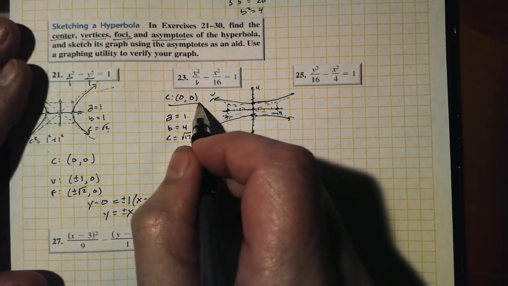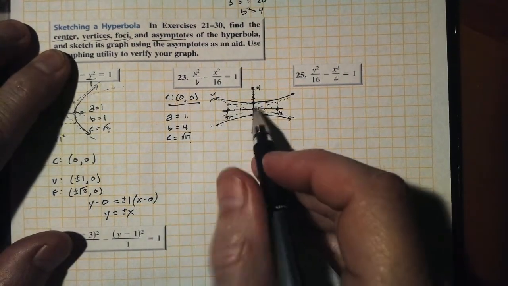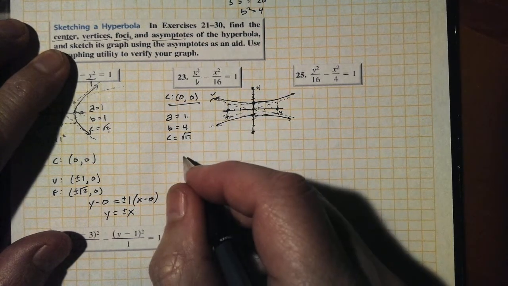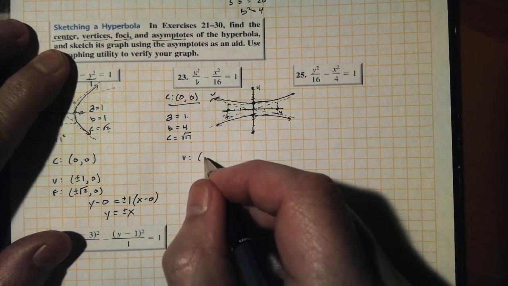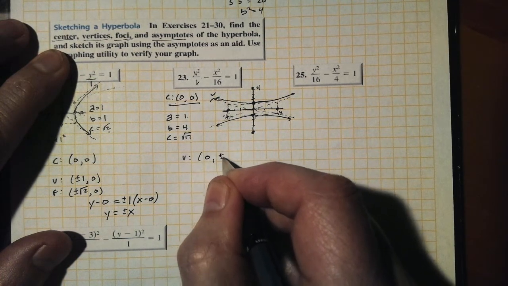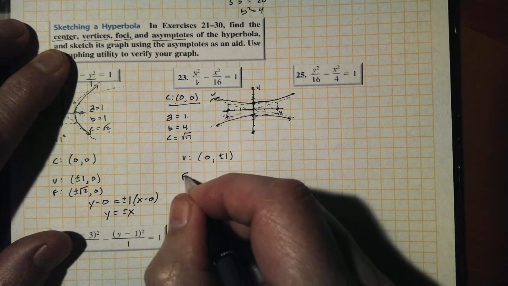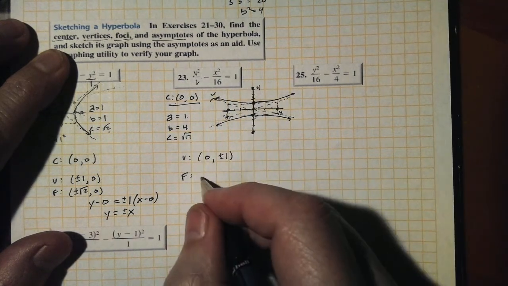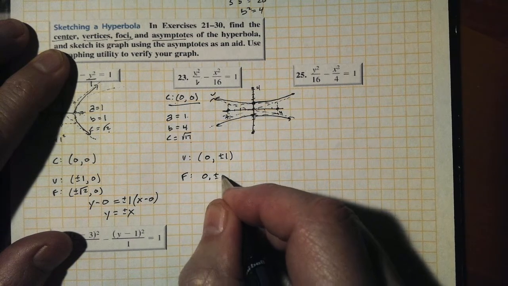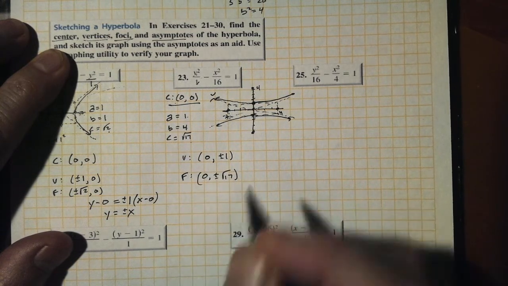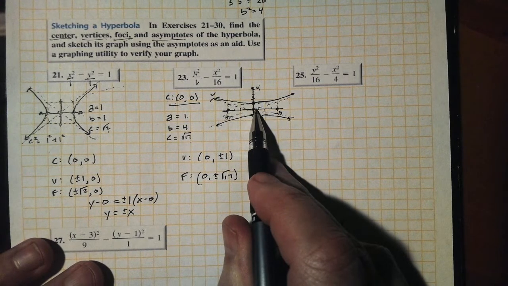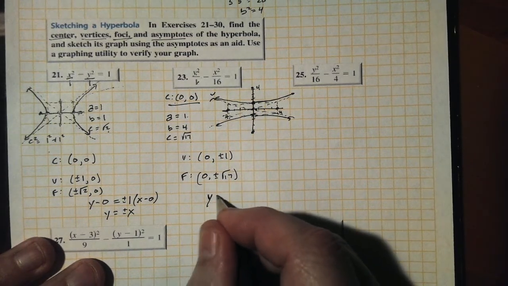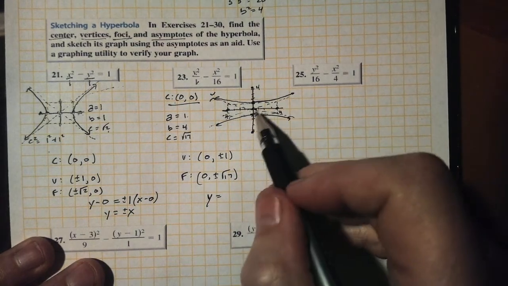We've got our center. We need our vertices. Well, they are up 1, down 1. So our vertices are 0, plus or minus 1. Our foci are up square root of 17, down square root of 17, 0, plus or minus square root of 17. And our asymptotes, y minus a y coordinate, that's y minus 0, equals, what's our slope?